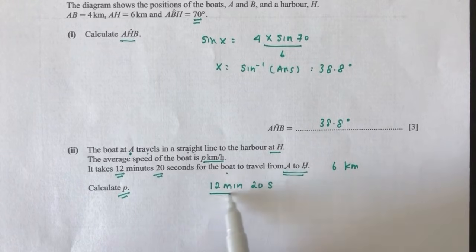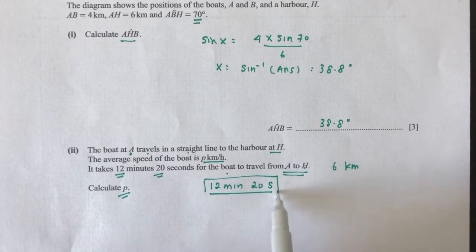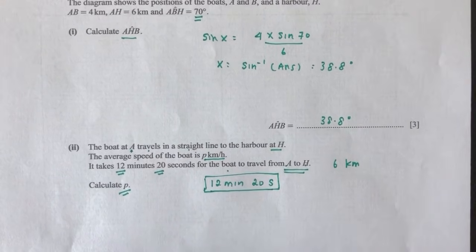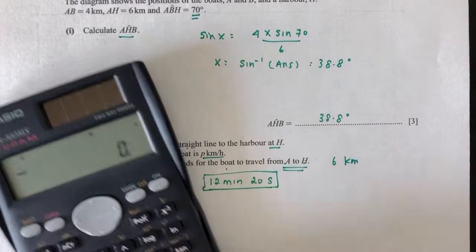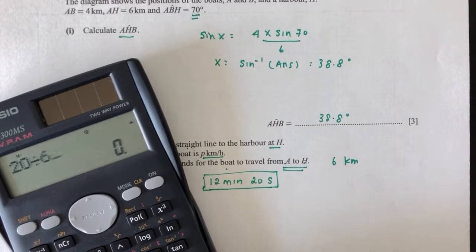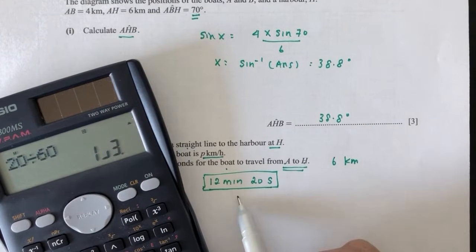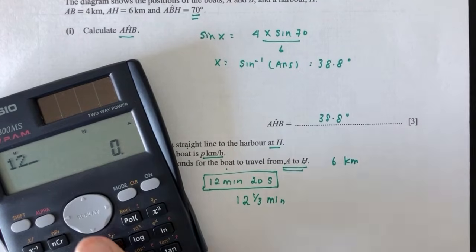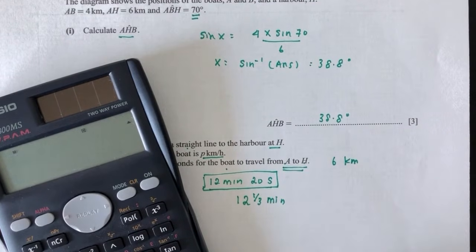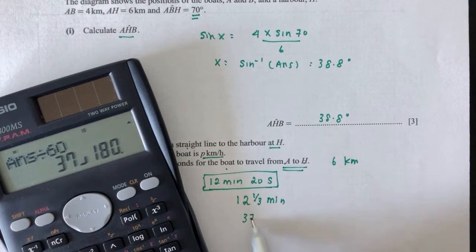So we have to first express this in terms of hours. Let's first find out how much of a minute is 20 seconds. 20 seconds divided by 60 is a fraction of 1/3, which means it will take him 12 and 1/3 minutes. Now if you divide this by 60, it will be in terms of hours. So 12 1/3 divided by 60 will be 37 over 180 hour.